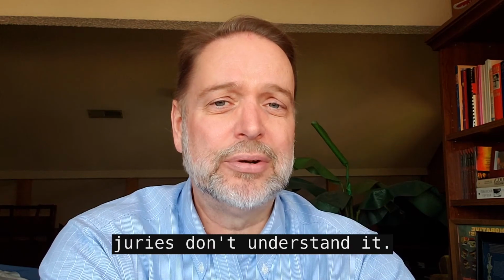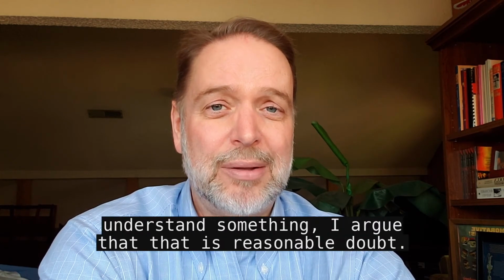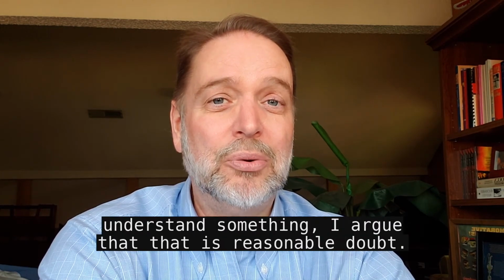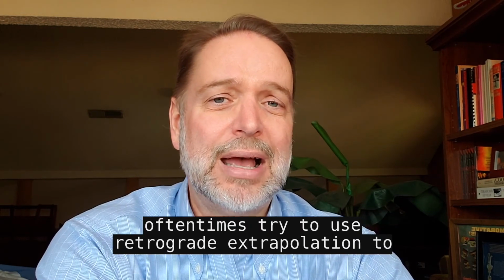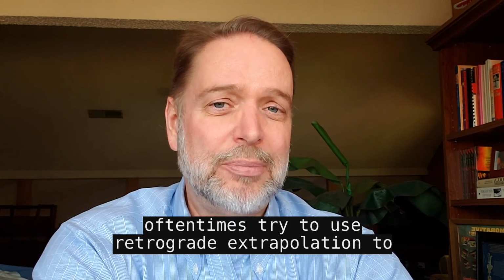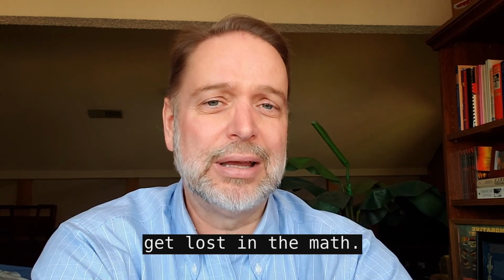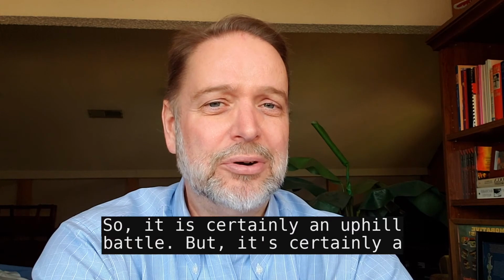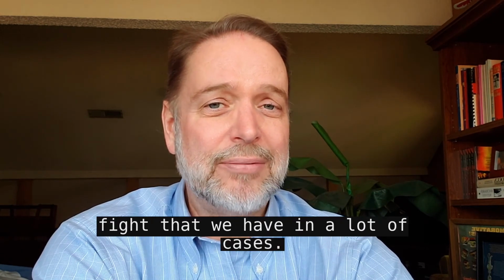Now, it's a very complicated mathematical formula. A lot of juries don't understand it. I'm not sure I understand it either. And anytime I don't understand something, I argue that that is reasonable doubt. So even though the prosecution will oftentimes try to use retrograde extrapolation to make a conviction, juries often get lost in the details, get lost in the math. So it is certainly an uphill battle, but it's certainly a fight that we have in a lot of cases.